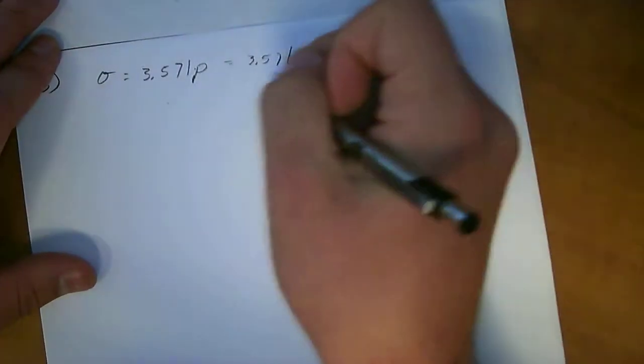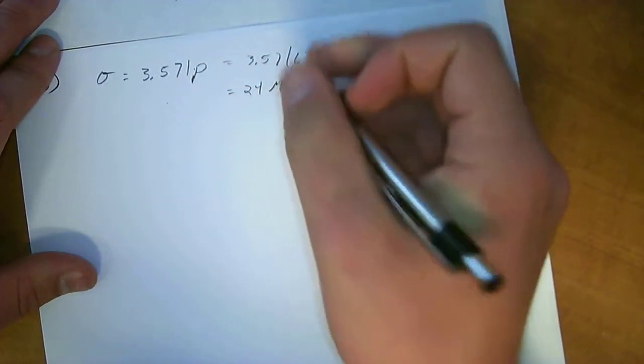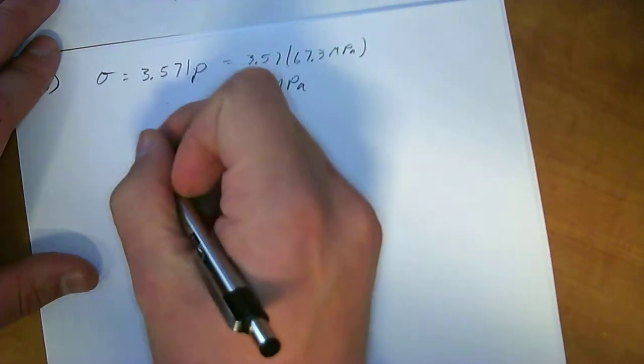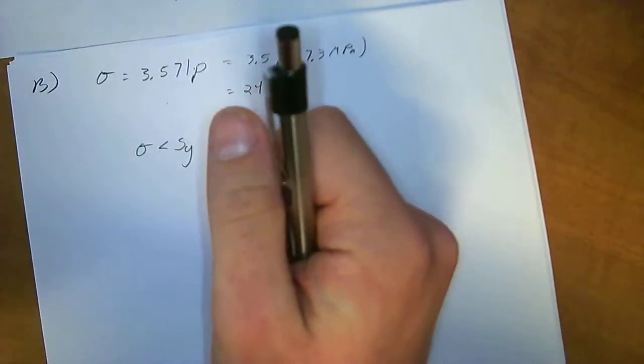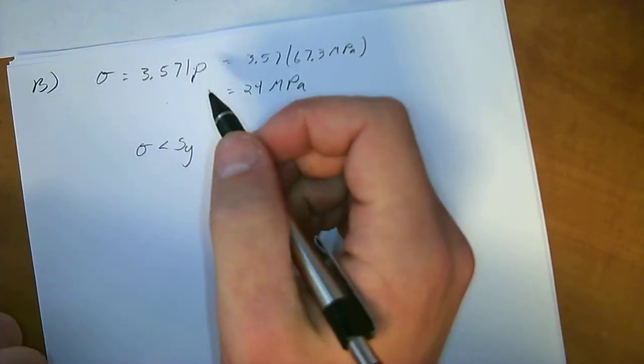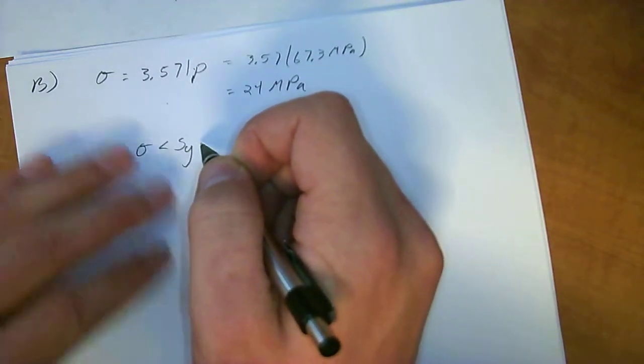Now we're going to check sigma against SY, and there's no factor of safety applied. So that's what we're going to be doing here.